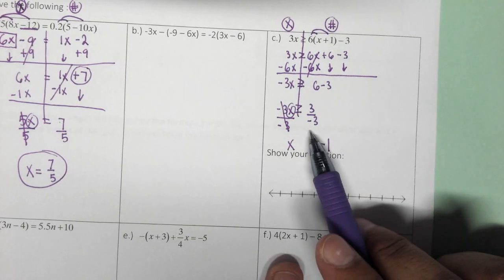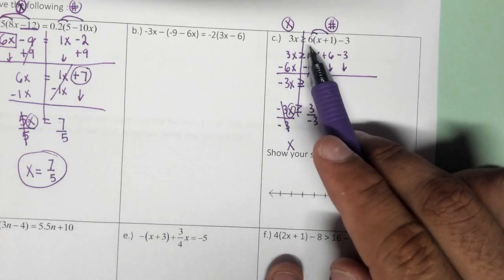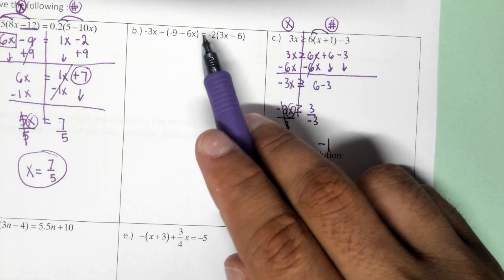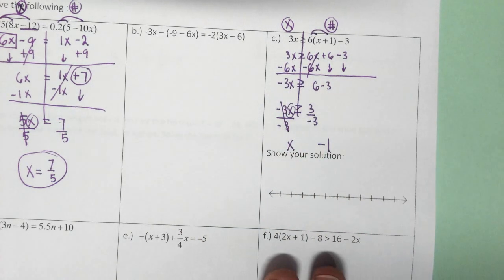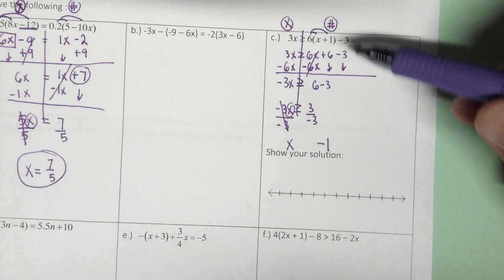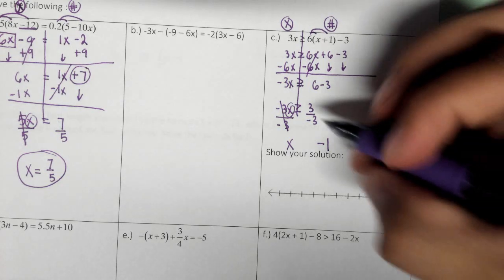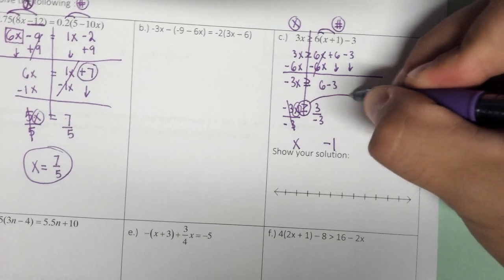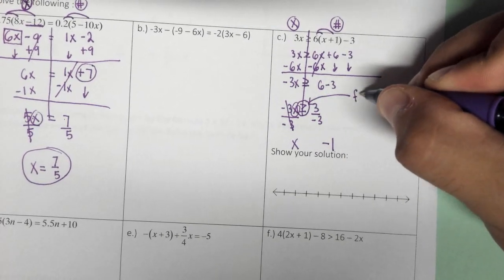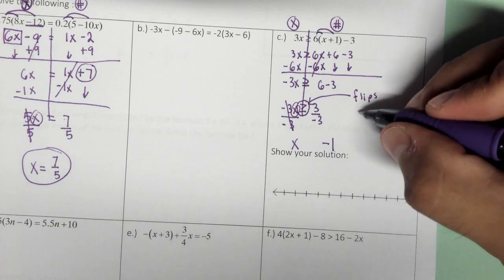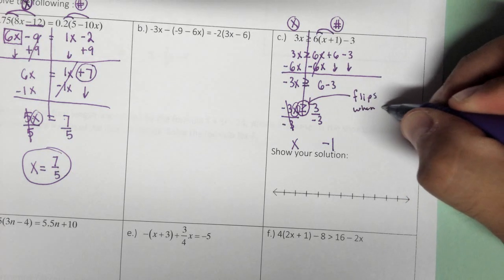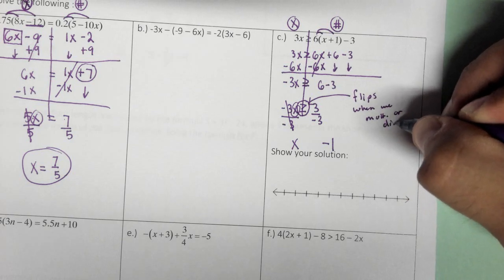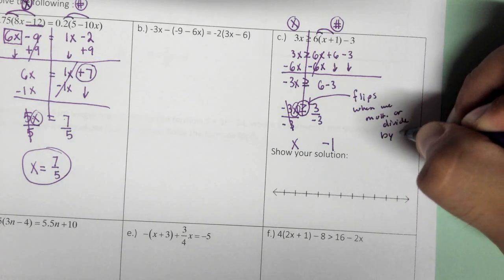And then here's the only thing that you have to worry about when you're going from a regular equation that has an equal sign to one that has an inequality. The only difference, you notice that all of our steps are exactly the same. The only difference is our inequality flips when we multiply or divide by a negative number.